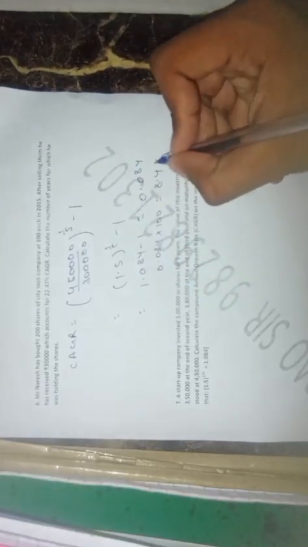So using the same formula, we get 1.5, minus 1, 1.084, minus 1, 0.084, and after multiplying it by 100, we get 8.4%.